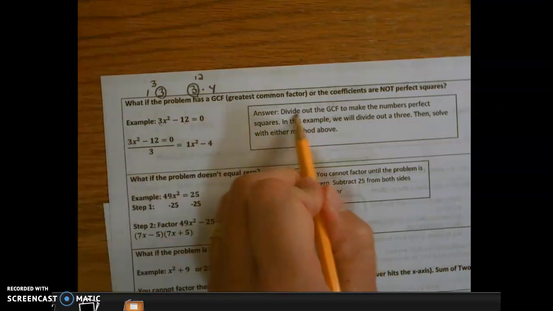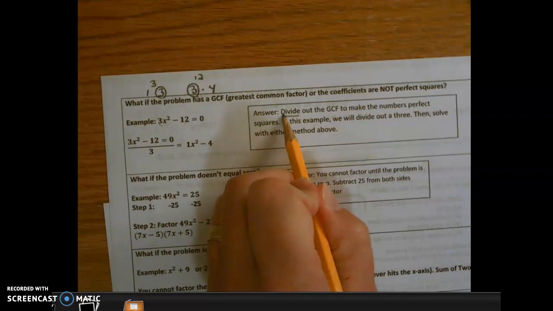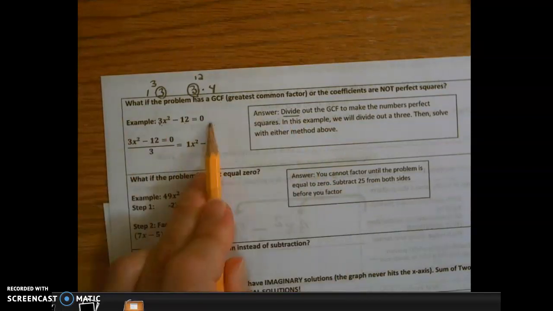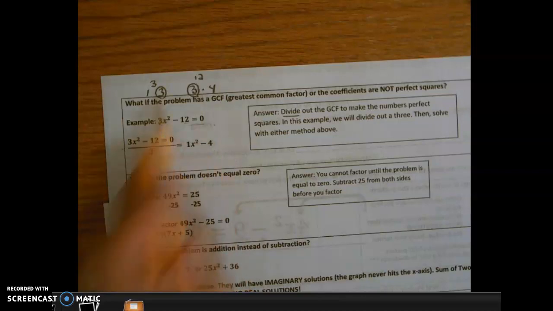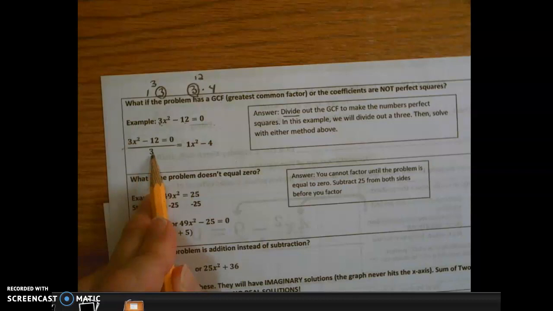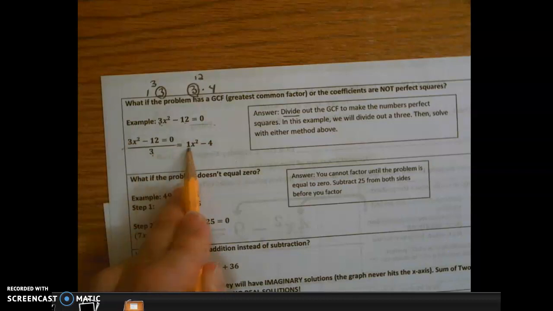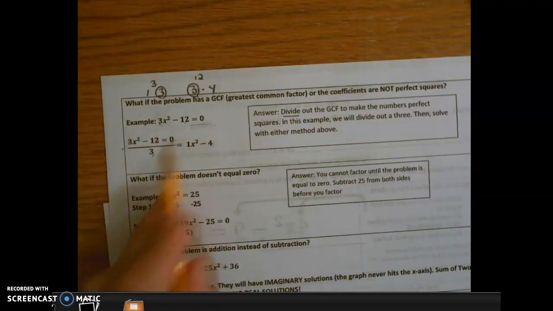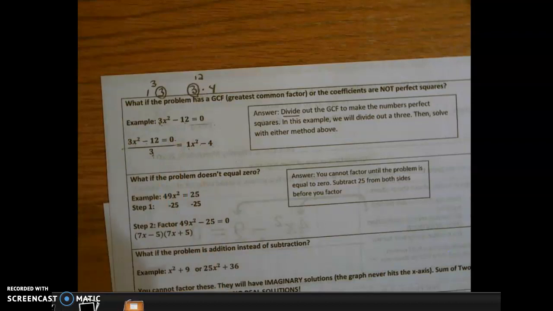Factoring means to divide. So what we did here is we divided everything by 3. So 3 divided by 3 is 1. And then minus 12 divided by 3 is 4. And 0 divided by 3 would be 0.